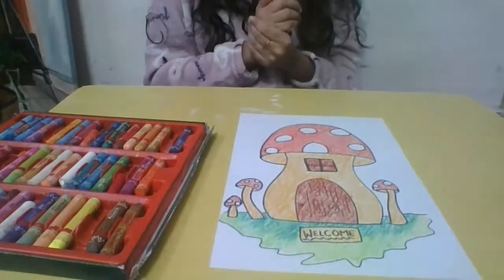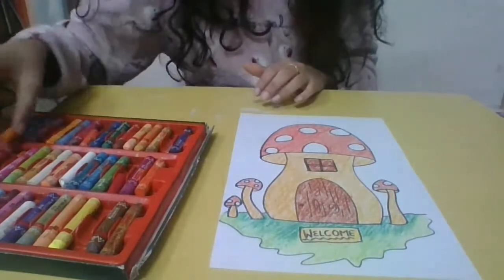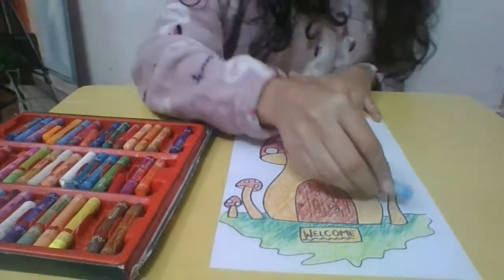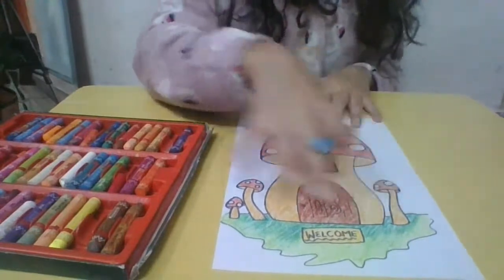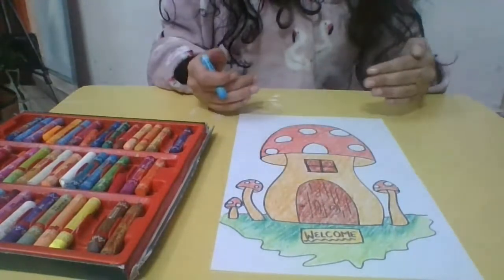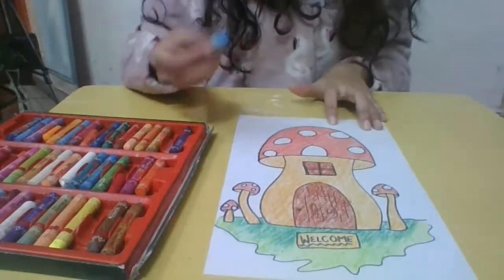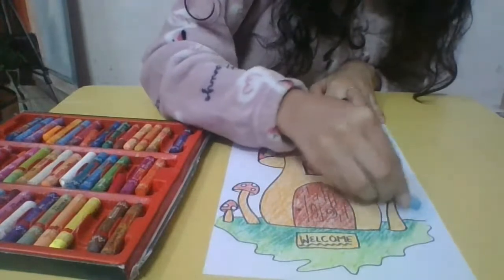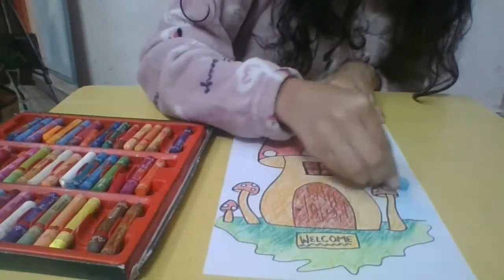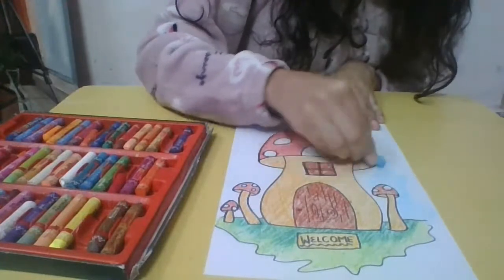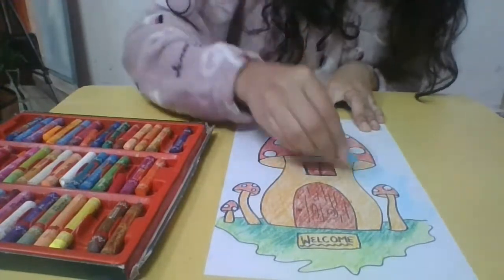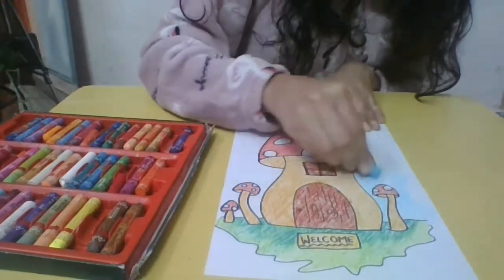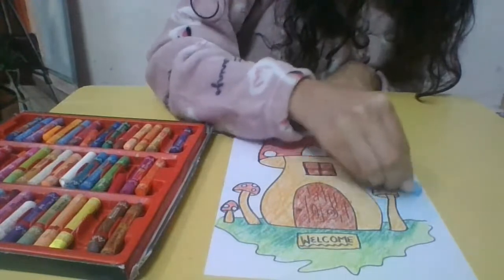Okay, so this is how I did my mushroom house. I'll do some blue in the background. I'll go for a lighter blue. I'll just do it near my mushroom house, and whenever I'm moving away from my mushroom house, I would just give a stroke to it. I'll not completely fill it in with color. In the same direction that I did my mushroom house, I colored it diagonally, so I'll try to move my color diagonally over here as well.